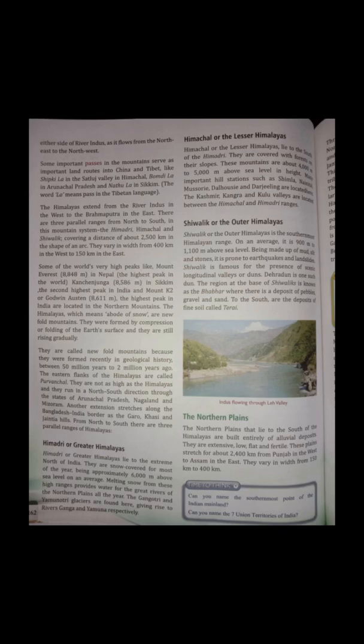Shivalik or Outer Himalayas. Shivalik or Outer Himalayas is the southernmost Himalayan range. On average, it is 900 to 1100 meters above the sea level. Being made up of mud, sleet and other stones, it is prone to earthquake and landslide. Shivalik is famous for the presence of scenic longitudinal valleys and dunes. Dehradun is one of such dunes.